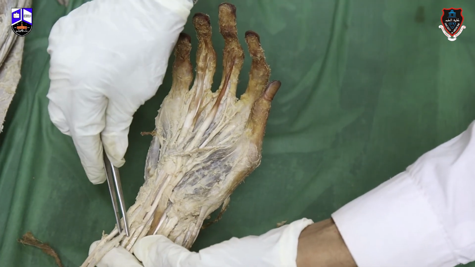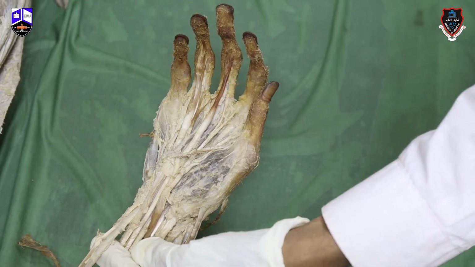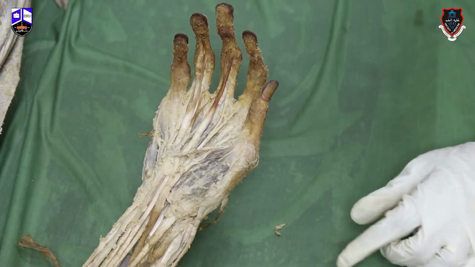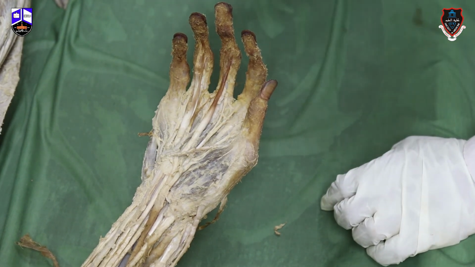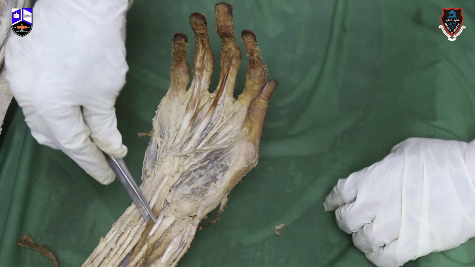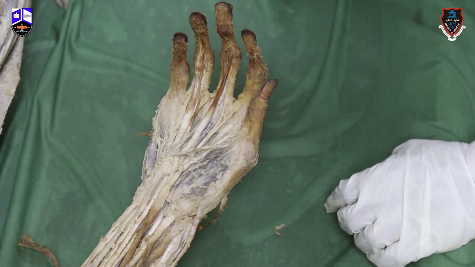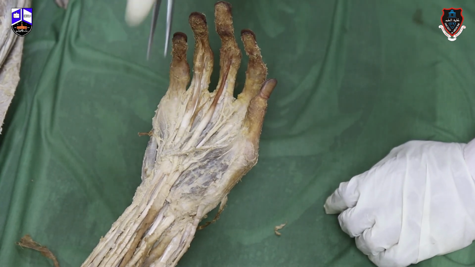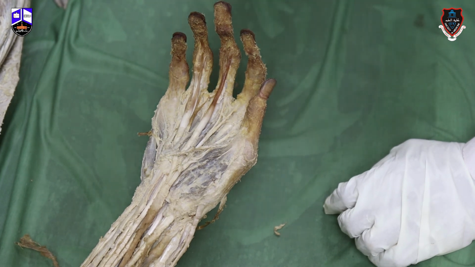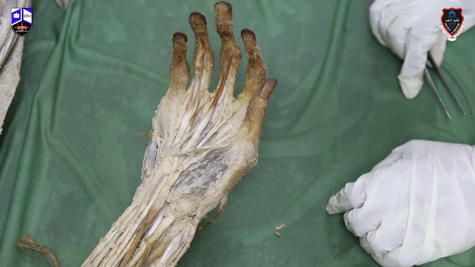So the ulnar artery and nerve are not considered part of the contents of the carpal tunnel. Also, the median nerve has a superficial branch that innervates the skin over the thenar area and passes in front of the flexor retinaculum.